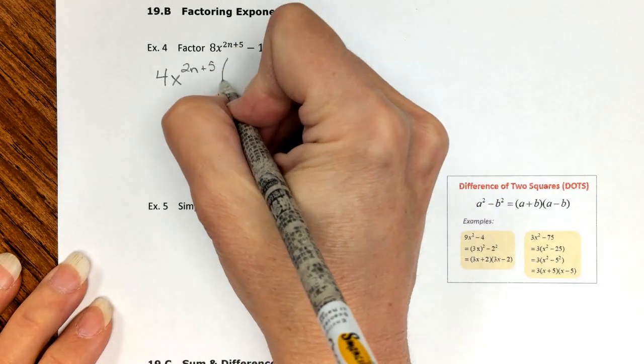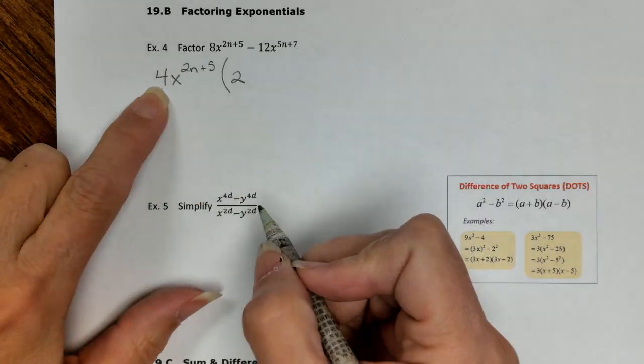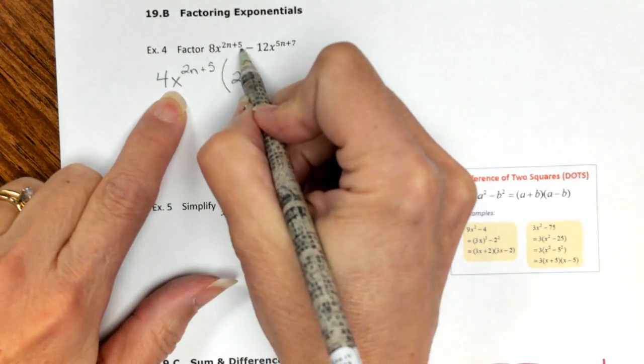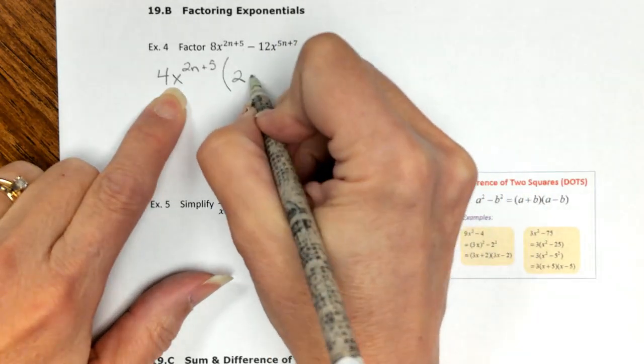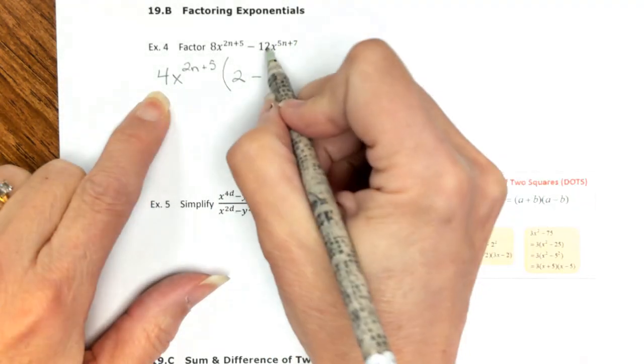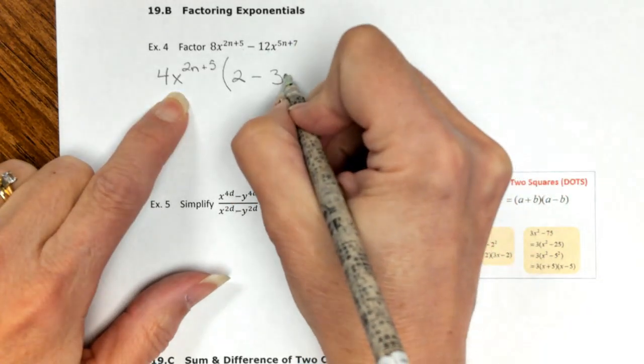So then we start our parentheses. What do you take times 4 to get 8? X to the 2n plus 5 matches, so we don't need any more x's. Put our minus, and then what do you take times 4 to get 12? And we will need some x's here.